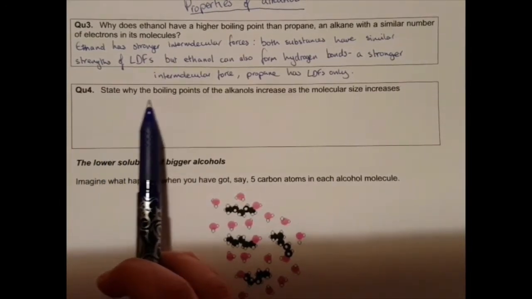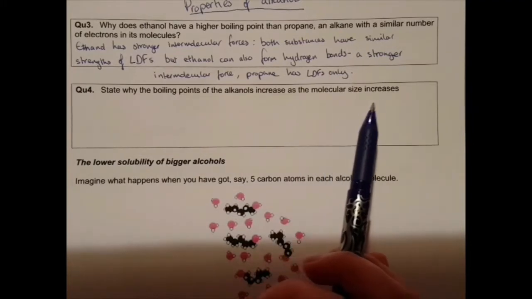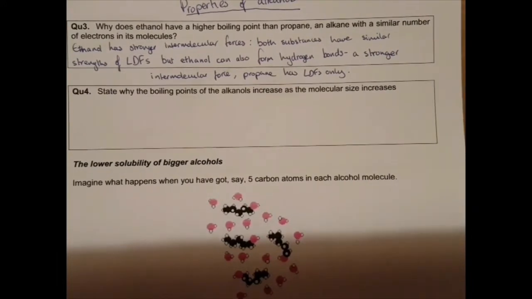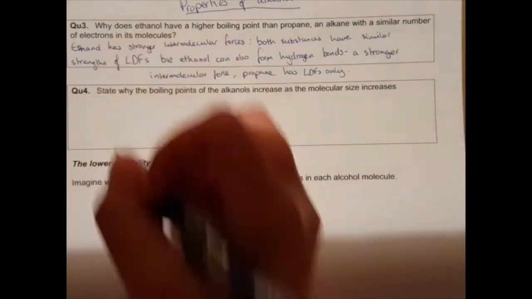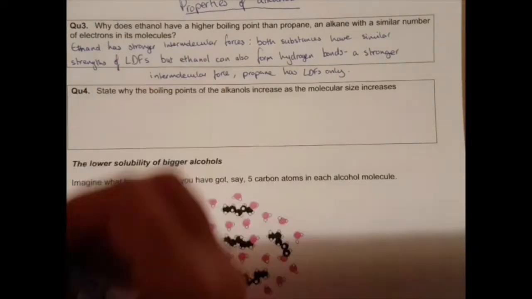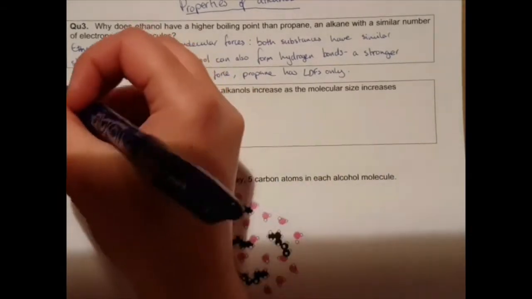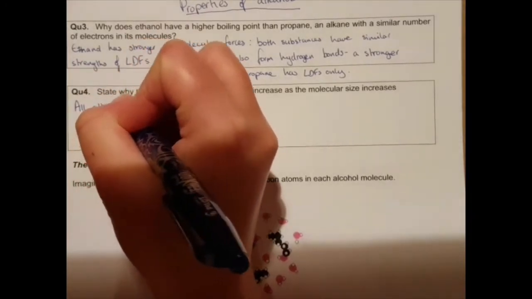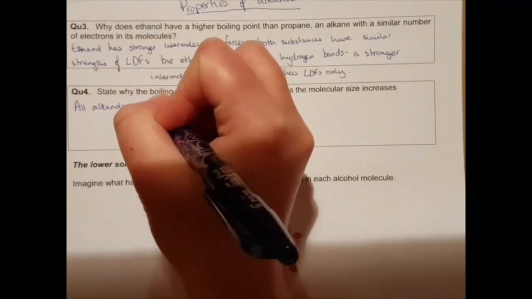Question 4 then, state why the boiling points of the alkanols increases as the molecular size increases. Again, I'm going to give you a minute and see if you can answer that question. So again, just like in the previous question, what you want to be thinking about is the type and strength of the intermolecular forces. So we're going to start with type. What type of intermolecular forces do the alkanols have? Hopefully you're thinking hydrogen bonding and London dispersion forces. So all alkanols have hydrogen bonding. I'm going to say can form hydrogen bonds again.